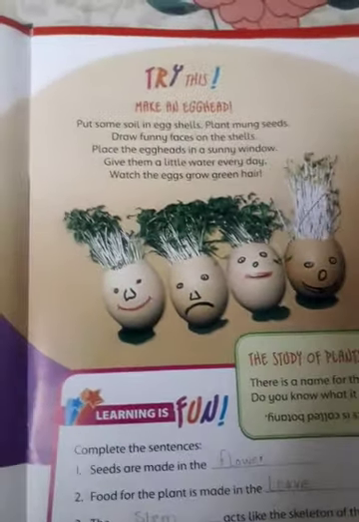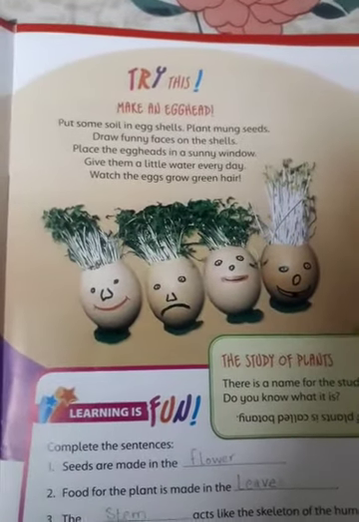Now today's homework is read page number 24.